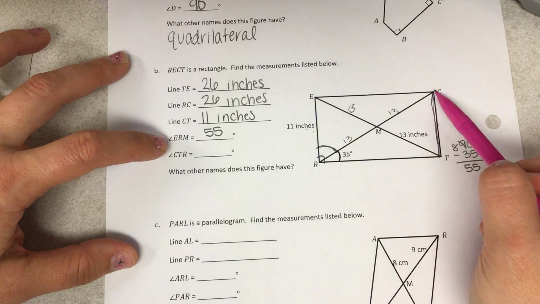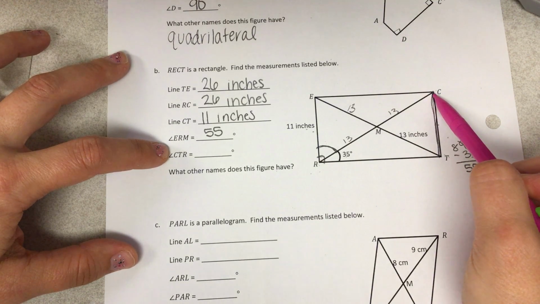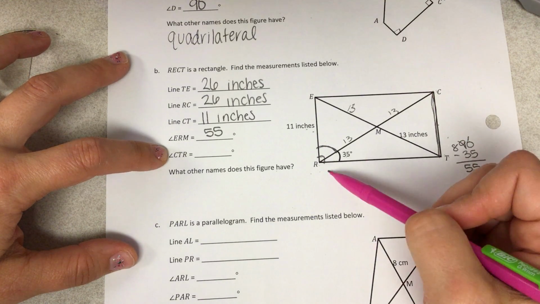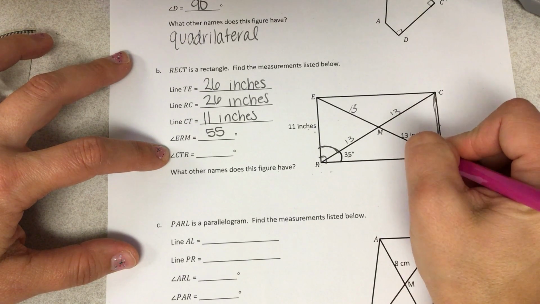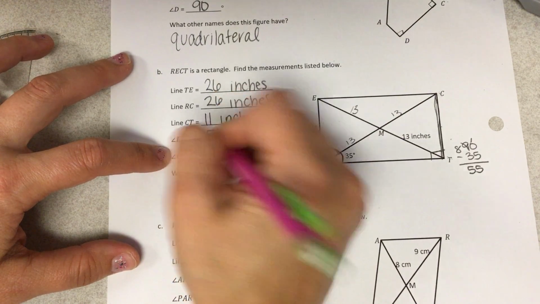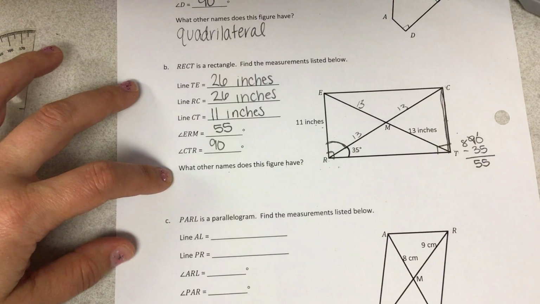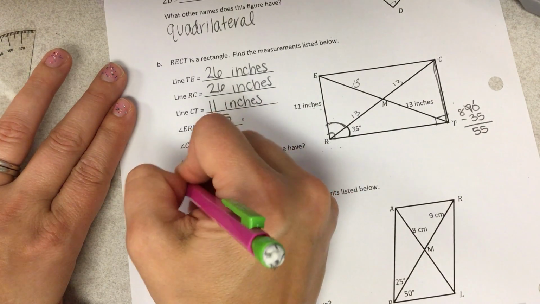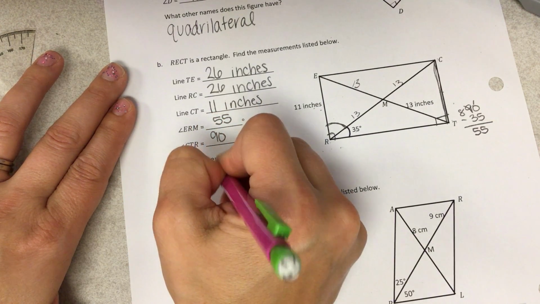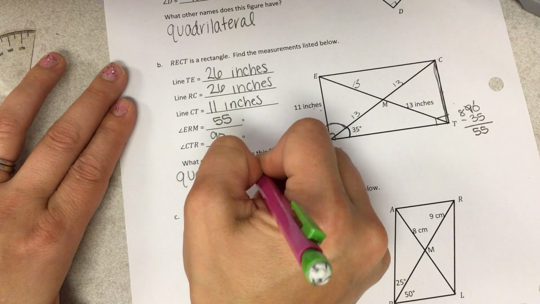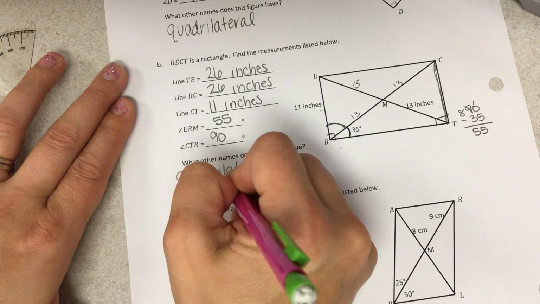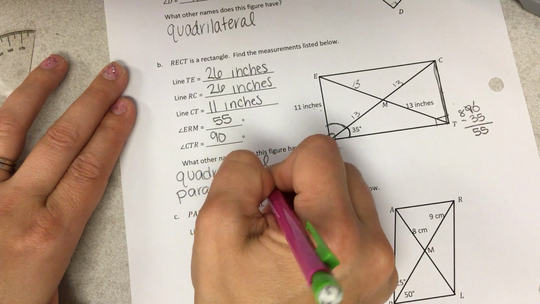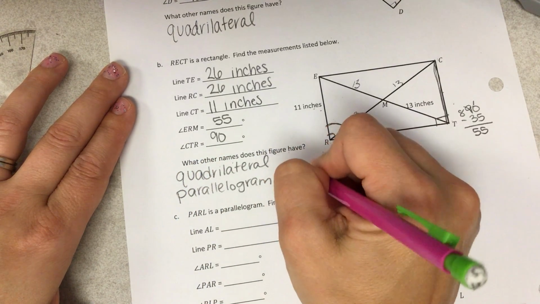Then if I have CTR, I know that CTR is going to be 90 degrees because I know that's a 90-degree angle, okay? What is another name that this figure can have? Well, this can be a quadrilateral. Okay, it can be a parallelogram. And it can be a trapezoid.